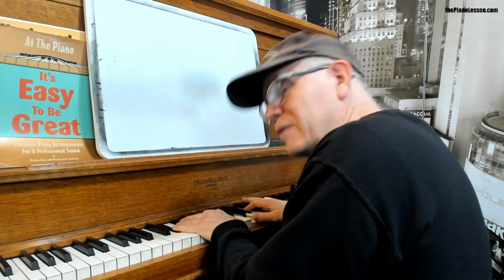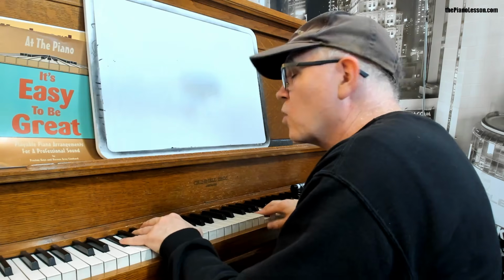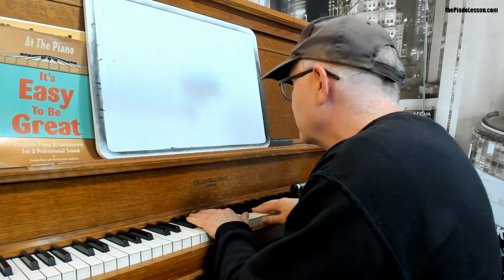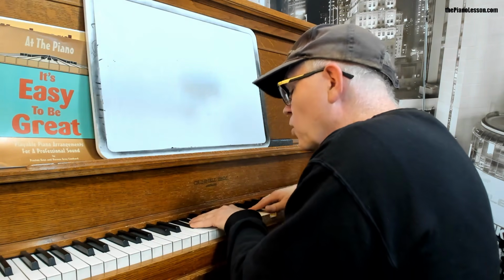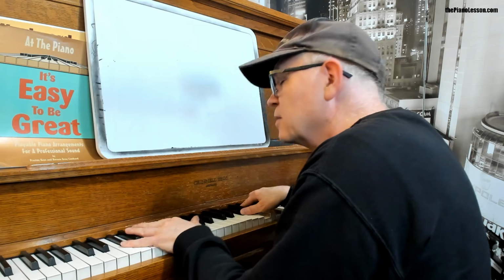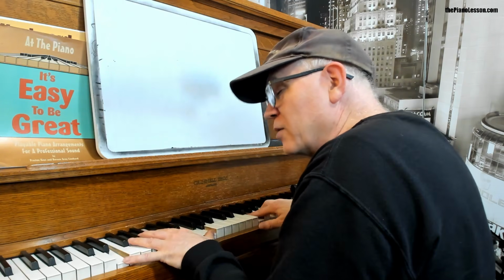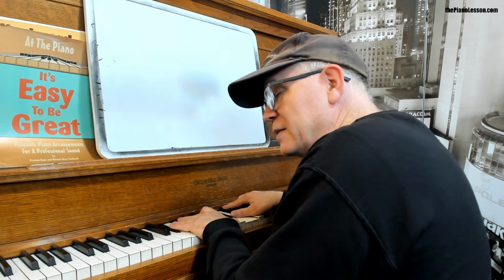See, right here, that's a diminished chord. These are all diminished chords. Well, they're not all diminished. This is diminished, minor. So F sharp diminished, F minor, E minor, D sharp diminished.